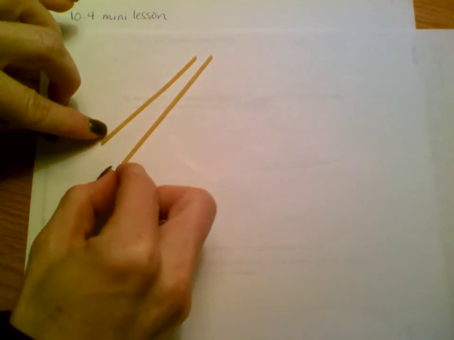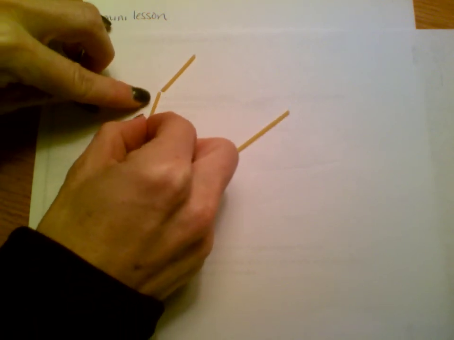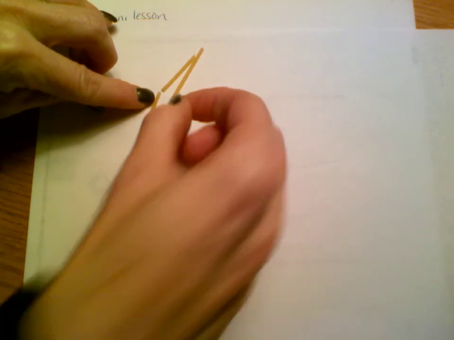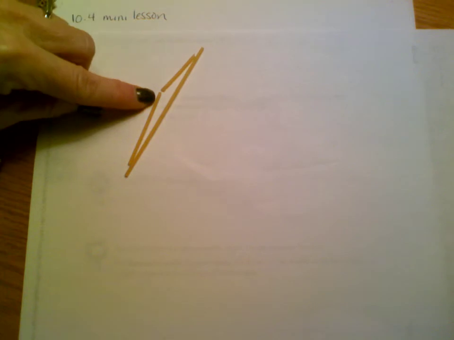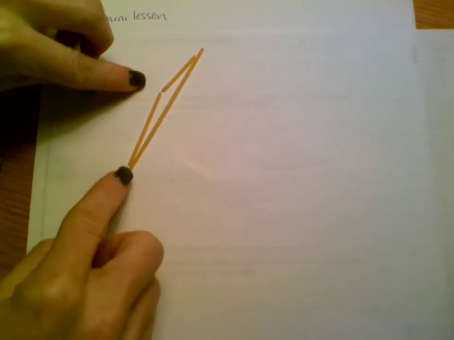this is never going to turn into a triangle, because no matter what, when I put an angle here and I pop in this third side, there's always overhang on either side. So I'm not able to make a triangle with any three given side lengths. There has to be certain conditions.